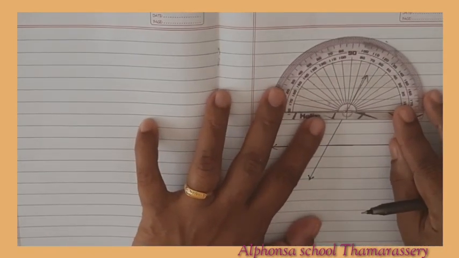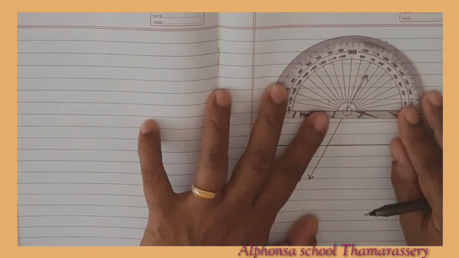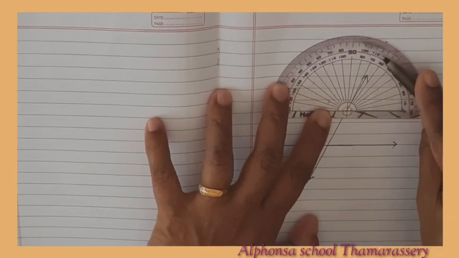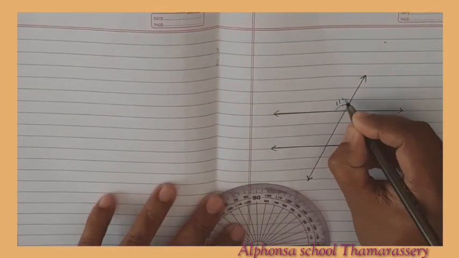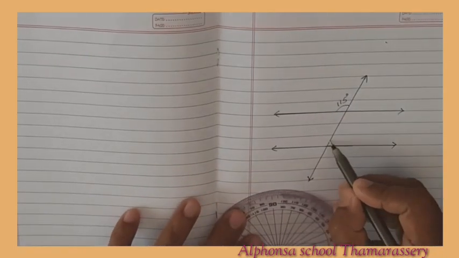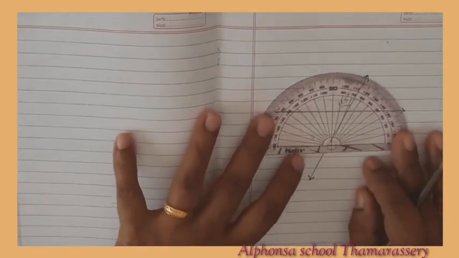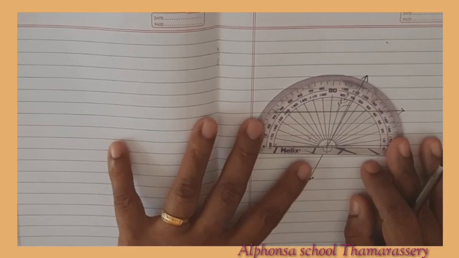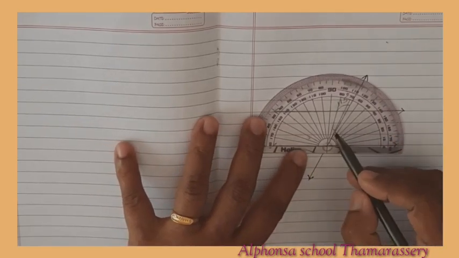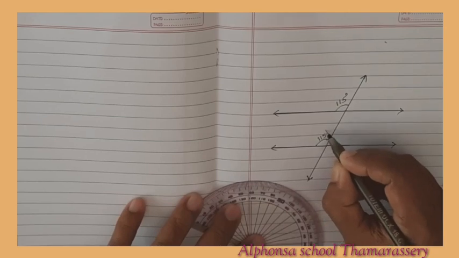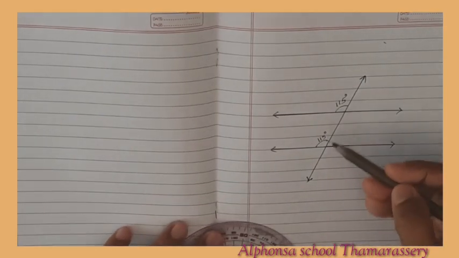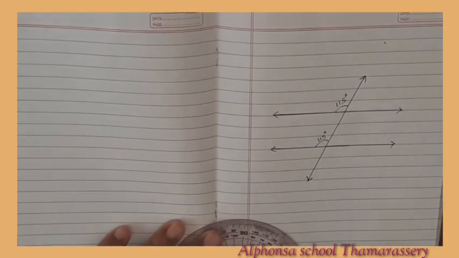So this angle is equal to 115 degrees, and you can measure this angle, that is also equal to 115. We know that these two are corresponding angles. We got that each pair of these corresponding angles is equal.